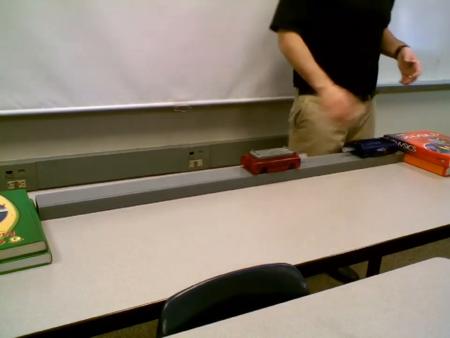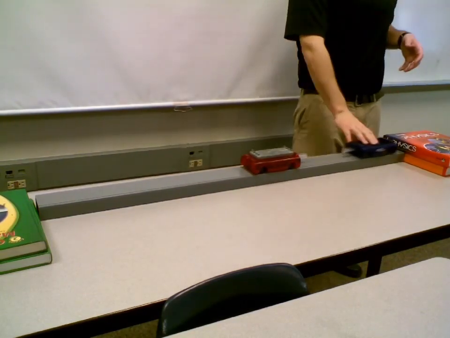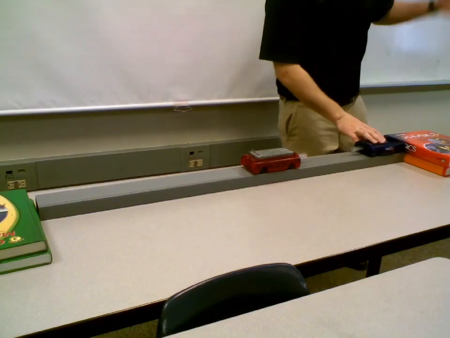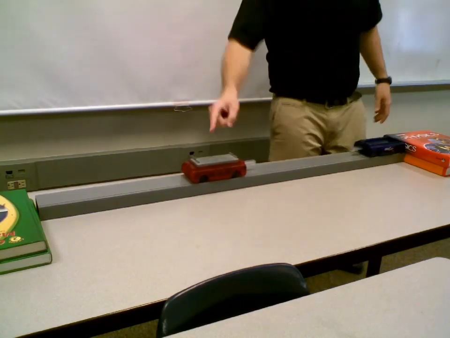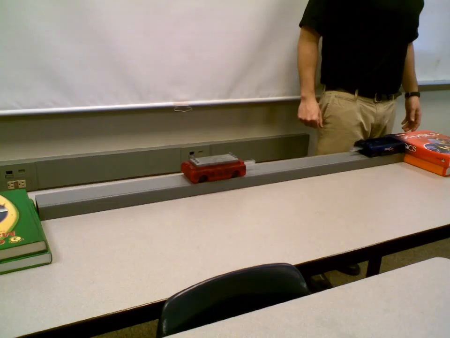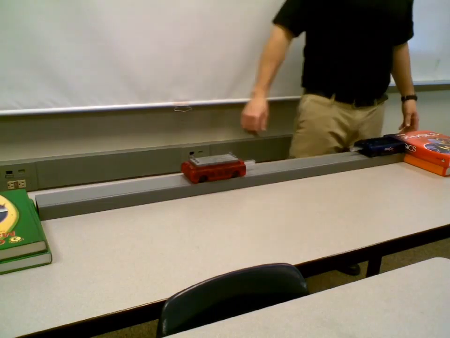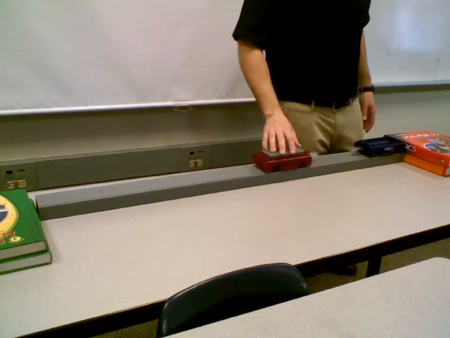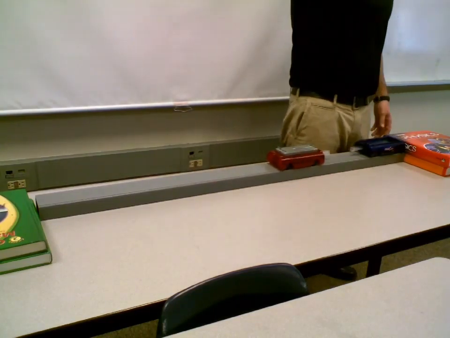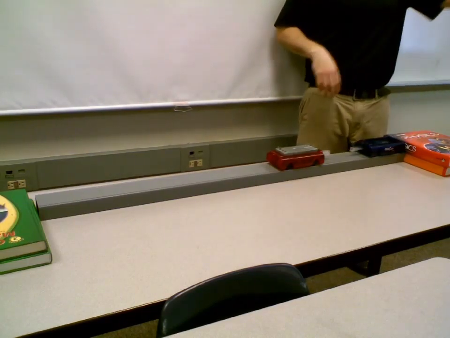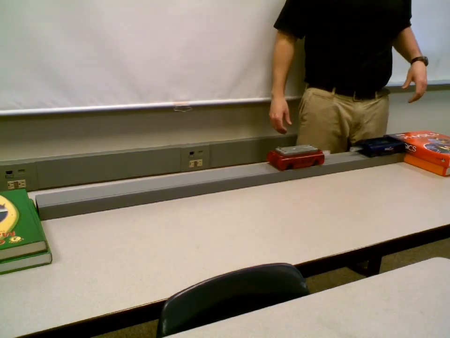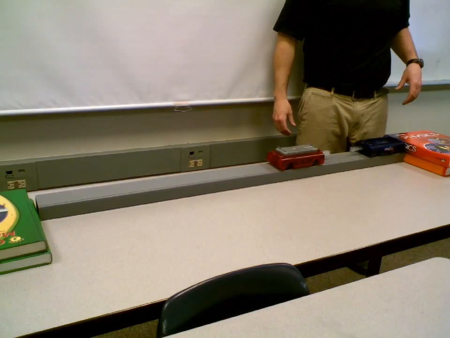I forgot. Okay. So right now we said the blue car has 5, right? When the blue car has 5 kilogram meters per second of momentum, when it hits the red car, does the red car have more or less than 5? It has more. Terry, why do you say more? Because it has more mass. Nope. Good try though.